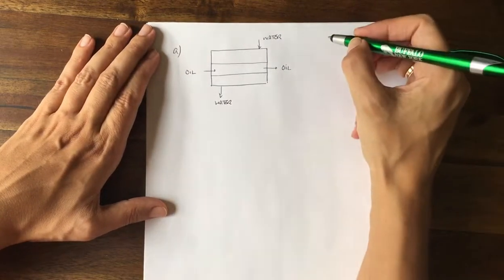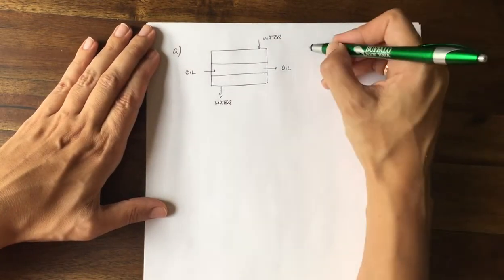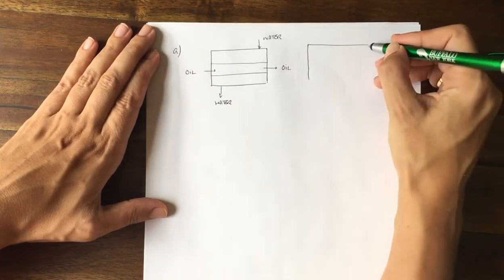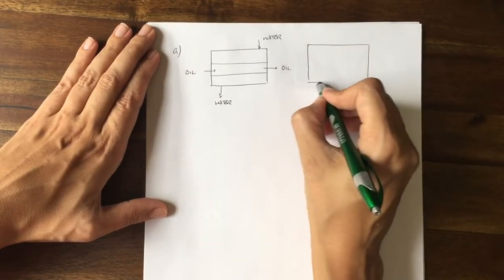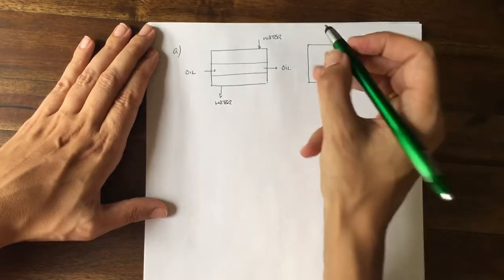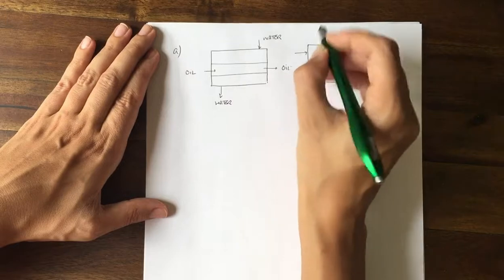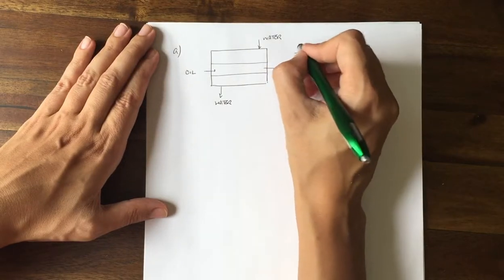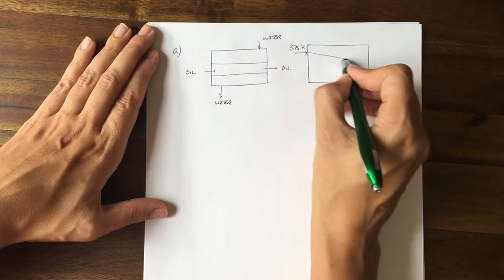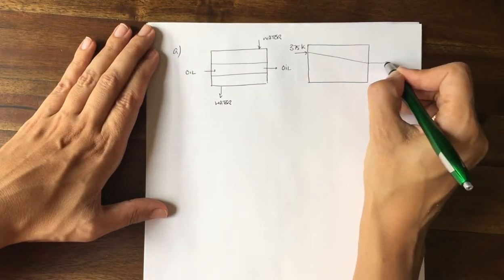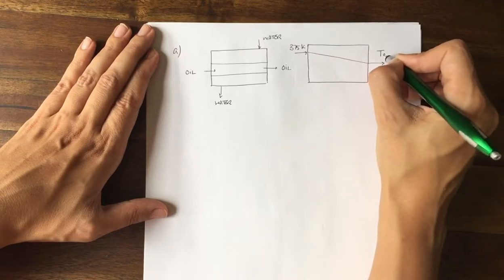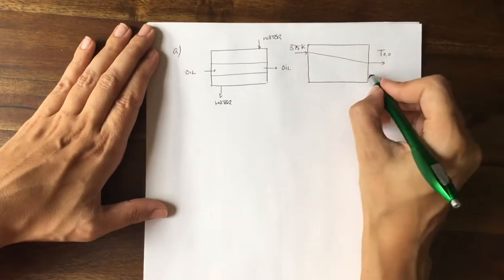What will be the profile of the temperature? So we only have information about the inlet temperature. In the case of oil it is 375 Kelvin. We know that it's been cooled down, but we don't know the temperature of the oil at the outlet.